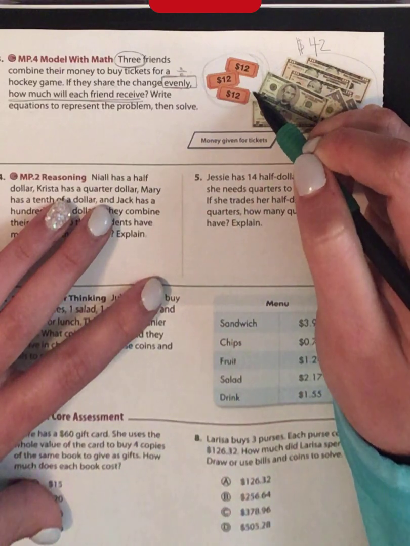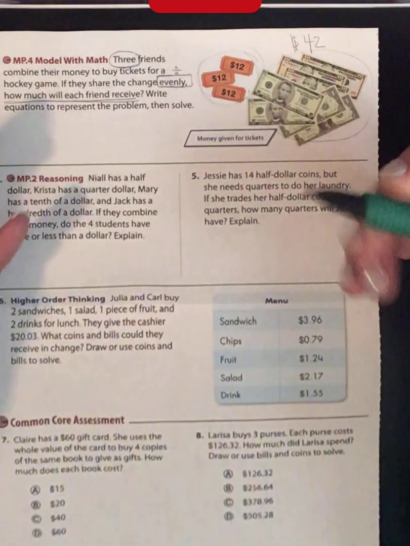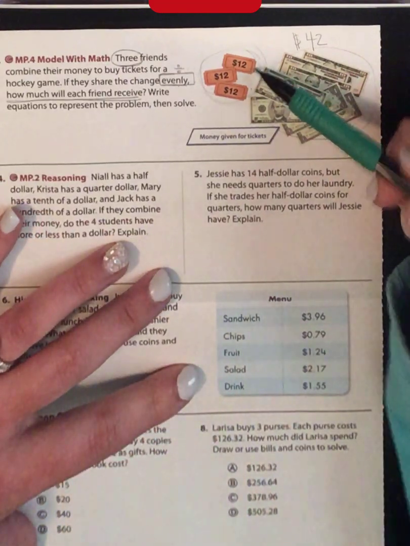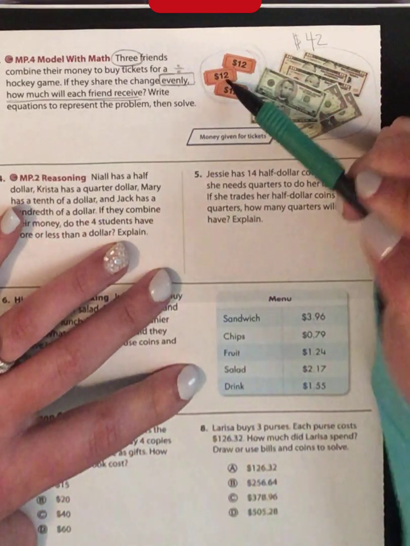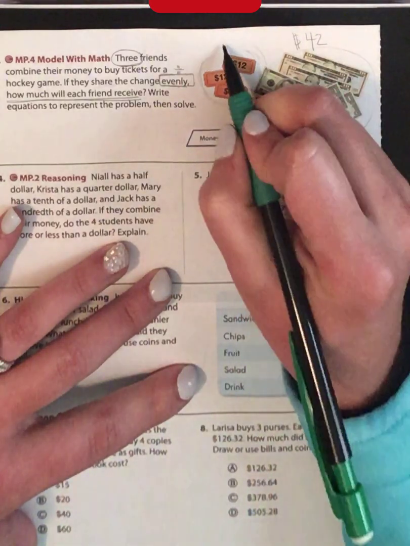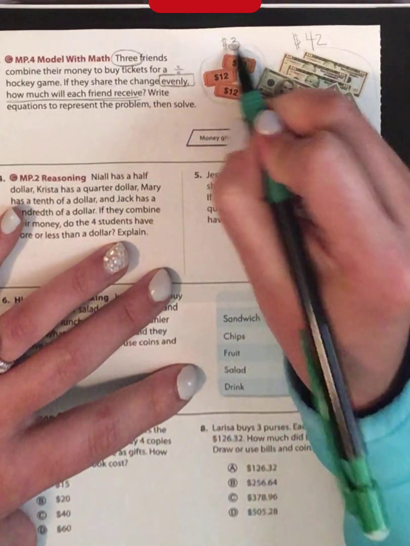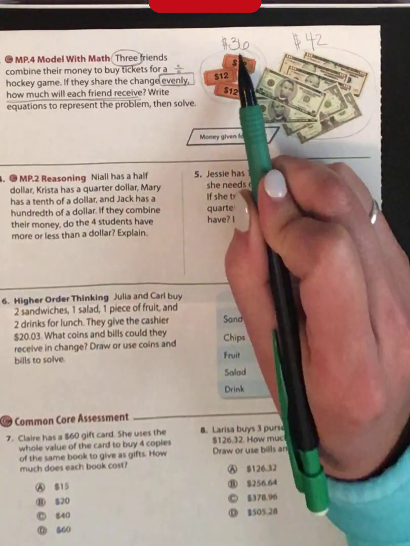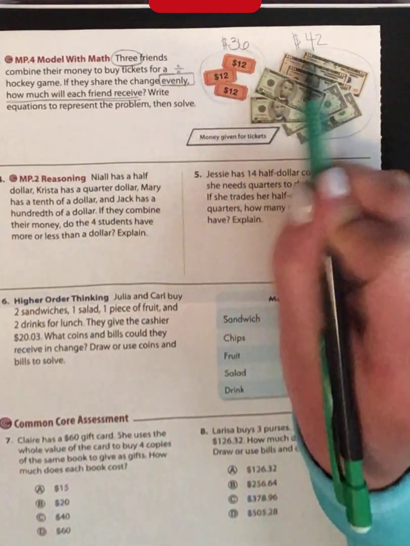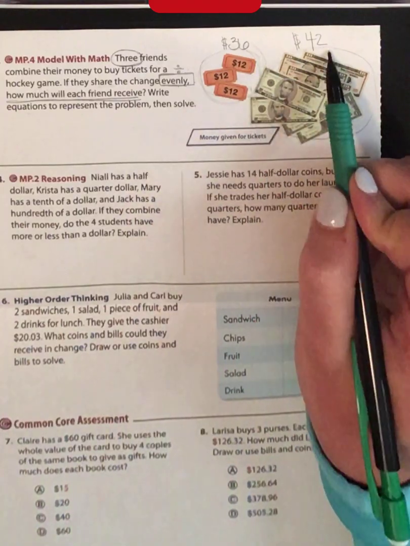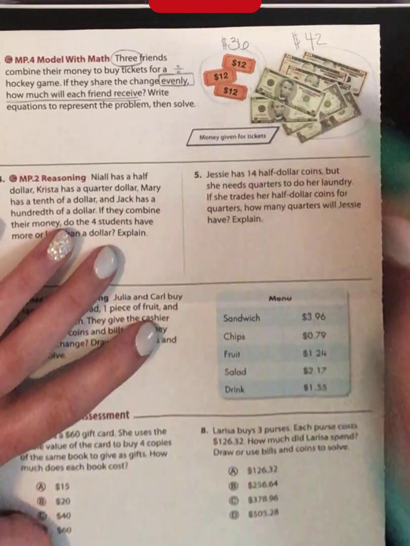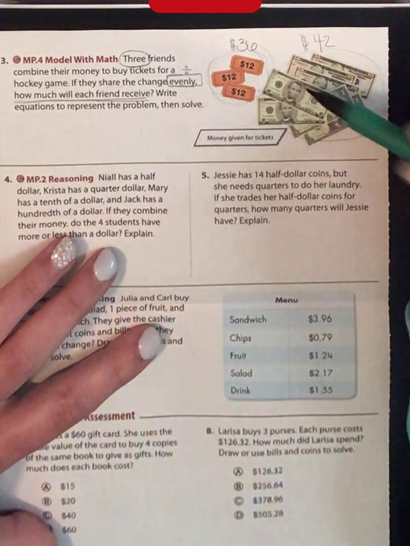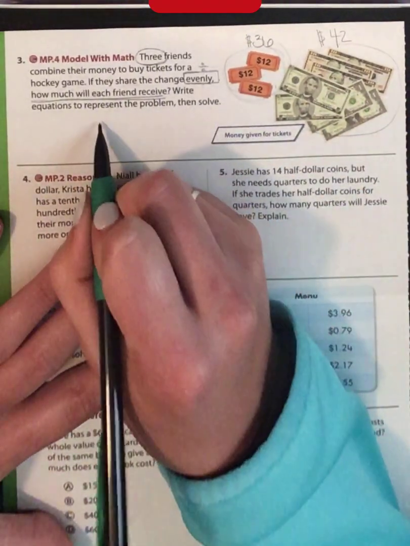Our tickets over here, these are the tickets that they bought to go to the hockey game. They bought 3 of them, so let's add up the 3 tickets. 12, 24, 36. The tickets cost them 36. Now, did they have more money than what the tickets cost? Yes, there's a difference here. My keyword, difference. So what is the difference? How much money didn't they spend on the tickets? How much money is left over?